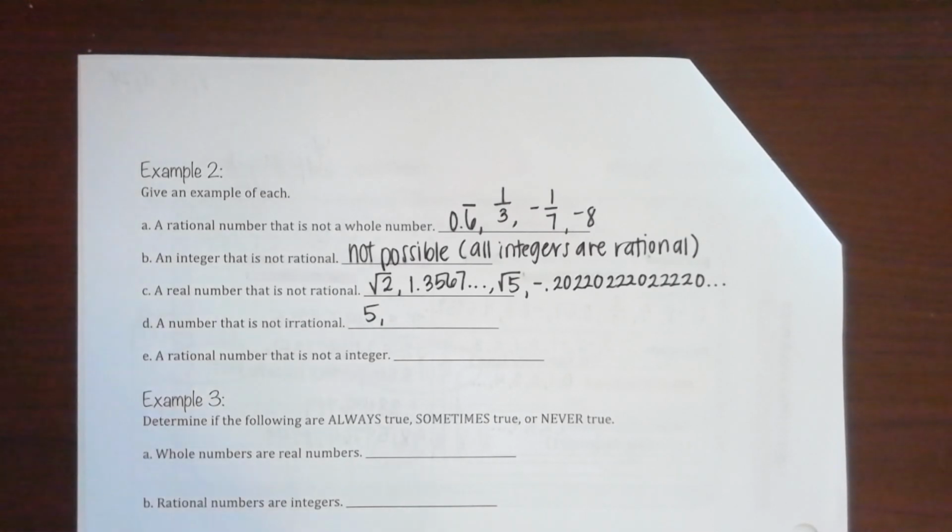So you're looking at everything on the left side of what we just wrote. Give her a second. Try. Throw a number at me and I'll tell you yes or no. Don't overthink it. A number that is not irrational. So what's the opposite of irrational?